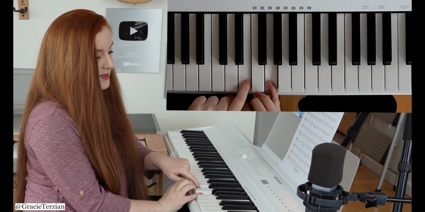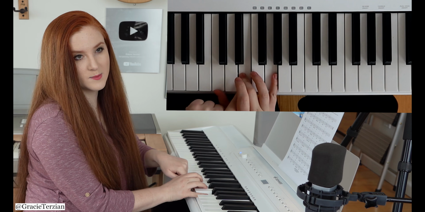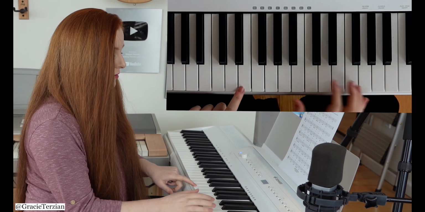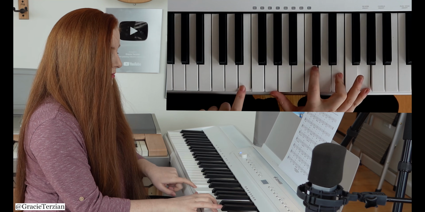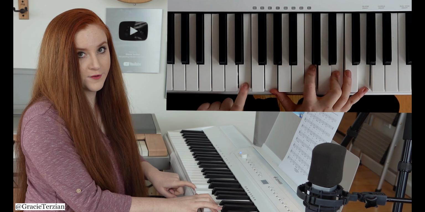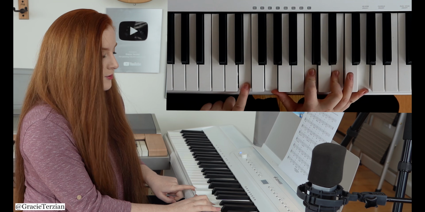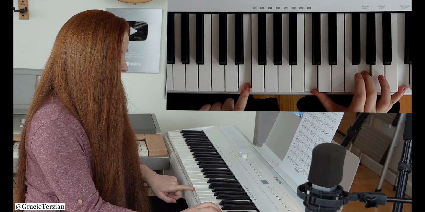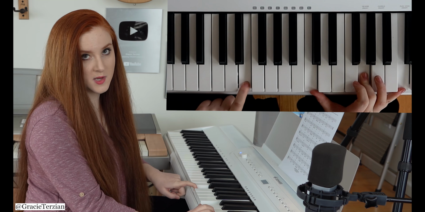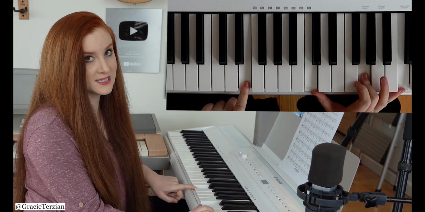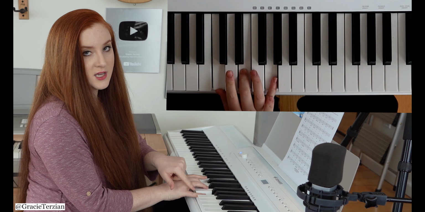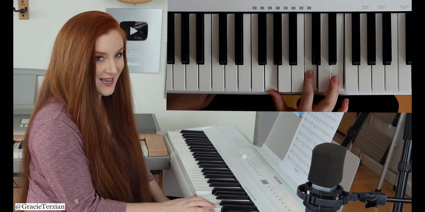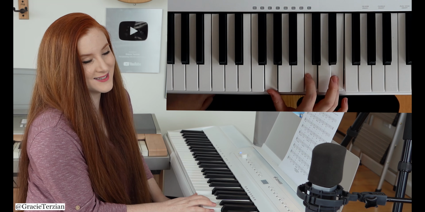Now, if E is the lowest note, then it becomes C major first inversion. Again, it doesn't matter what the other notes are, the order of the other notes. So I could have this, and this is a C major first inversion because E is the lowest note, okay? I could change it and go like this. It still is a C major first inversion because that E note is the lowest. Now, if G is the lowest note in the chord, like this, now we're in C major second inversion, okay? So if G is the lowest note, it's a second inversion.